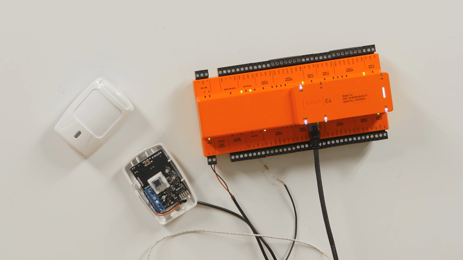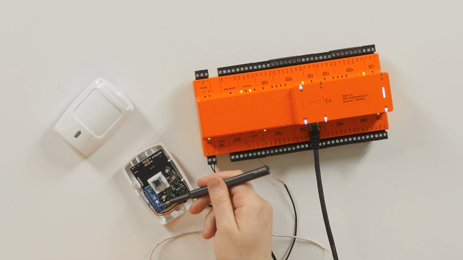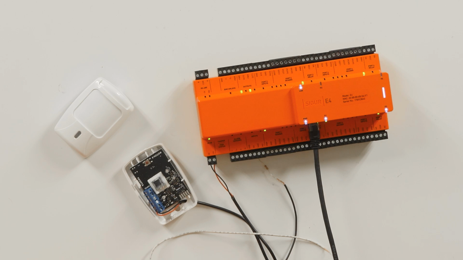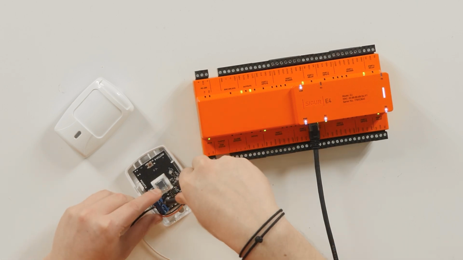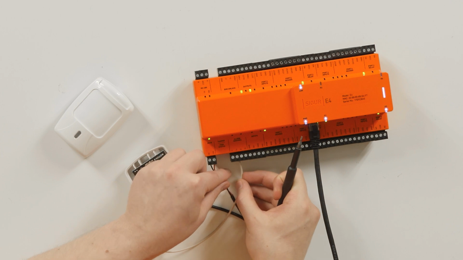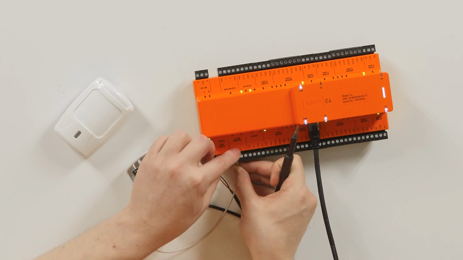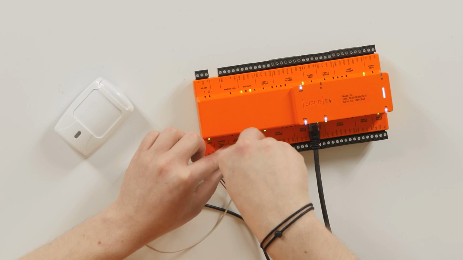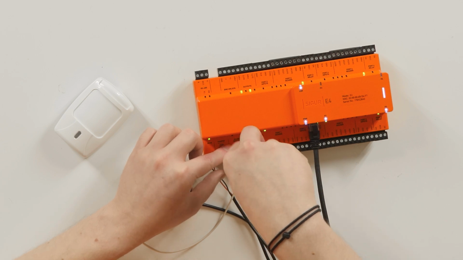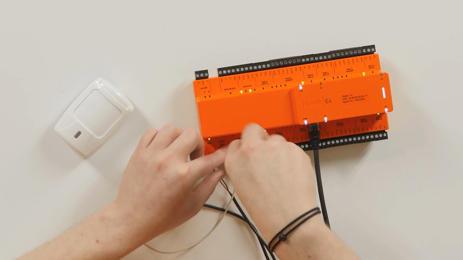As an example, I have already prepared a motion alarm sensor. The sensor itself must first be connected to the power supply using the plus and minus terminals on its board. Next, it is necessary to connect the output of the alarm sensor, which will signal an alarm, to the controller. Connect the NC and COM terminals of the sensor to the terminals of the alarm sensor's controller, +1 and -1.